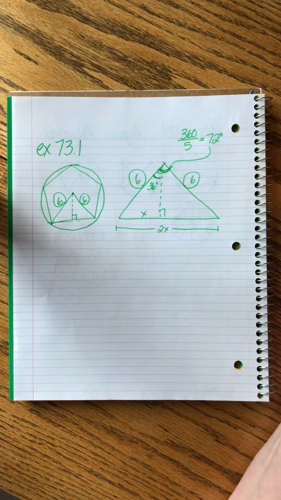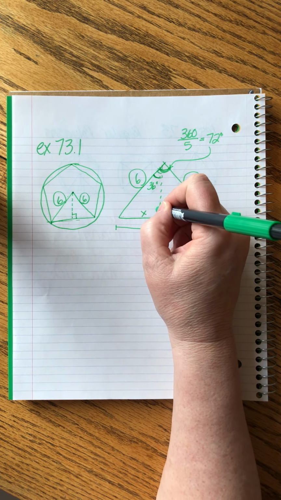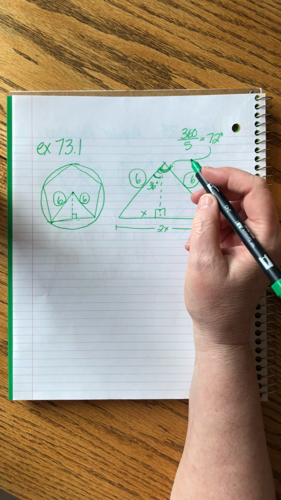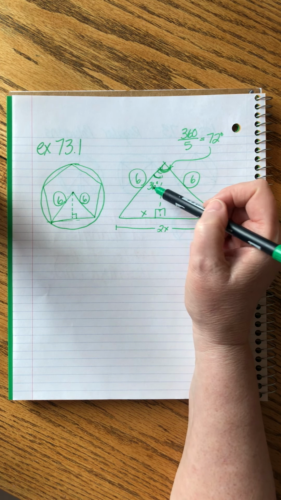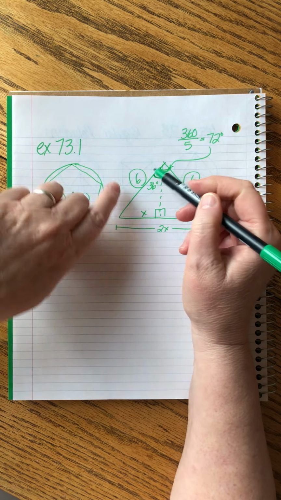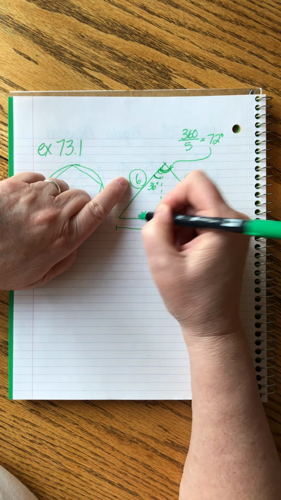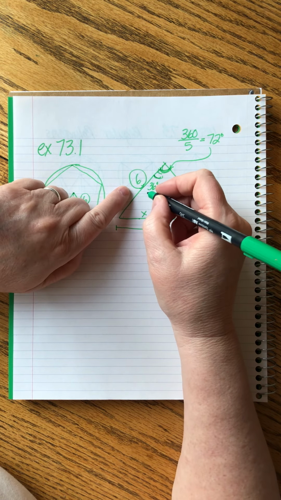Oh. Now it's getting interesting, because now I have an angle and a side, and that is enough to give me another side. If this is my angle, this is my perspective, this is the opposite, and this is the hypotenuse.